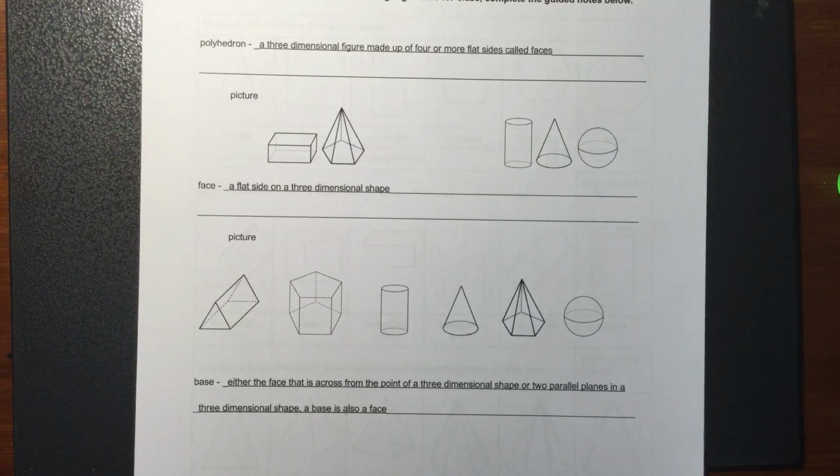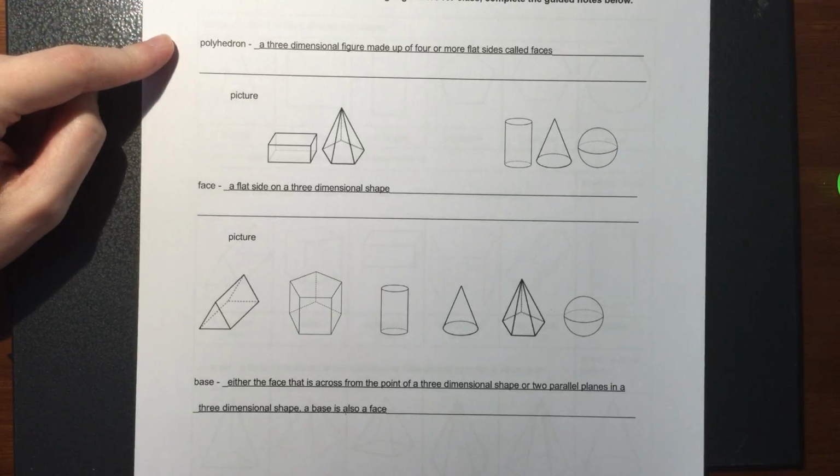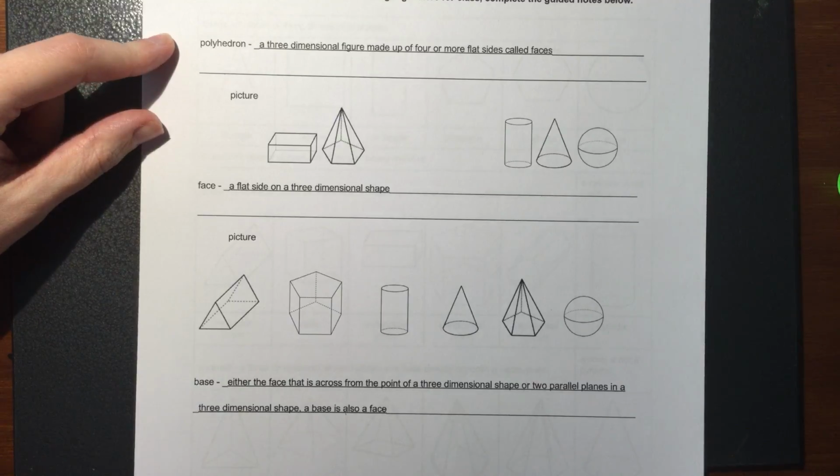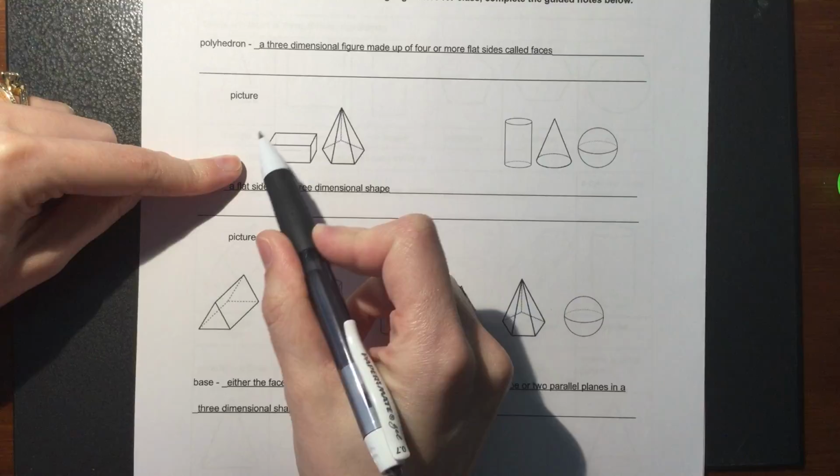Hey guys, in this lesson we're going to take a look at identifying 3D shapes. The majority of 3D shapes can go into a category and be called a polyhedron. A polyhedron is a three-dimensional figure made up of 4 or more flat sides called faces. So if you look at these pictures, these are examples of polyhedrons.